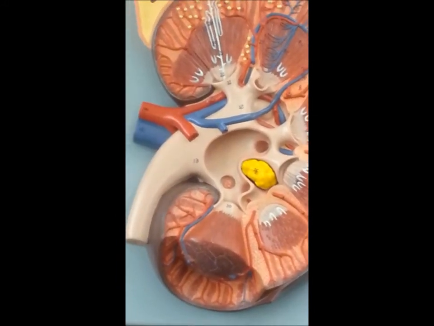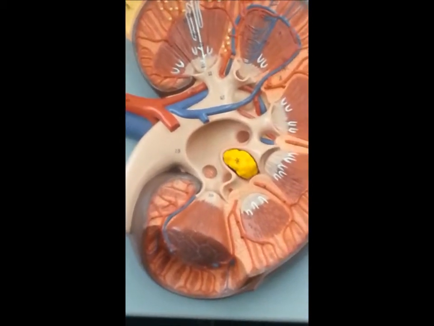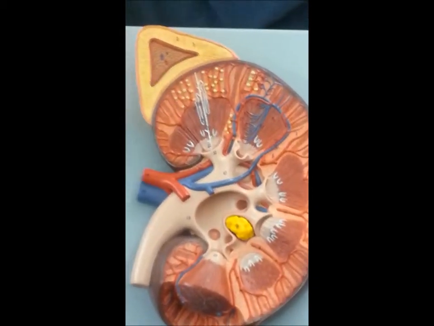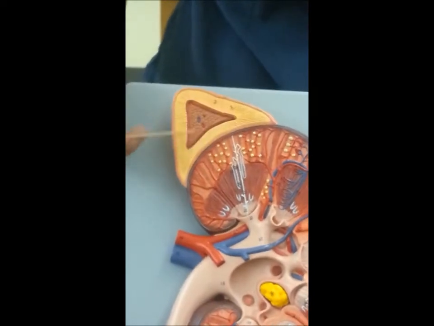Okay, so that's it. Again, the adrenal gland, when you cut it open, also has a cortex and an inner medulla.